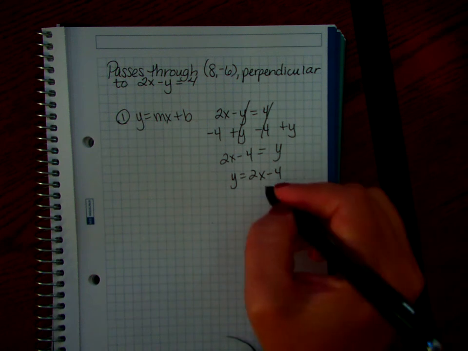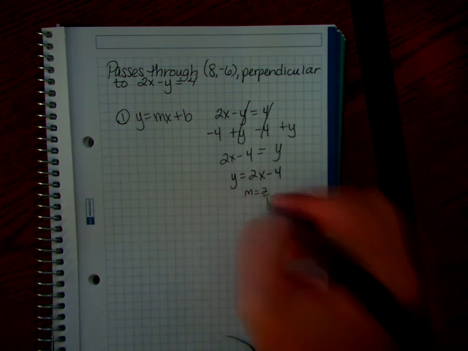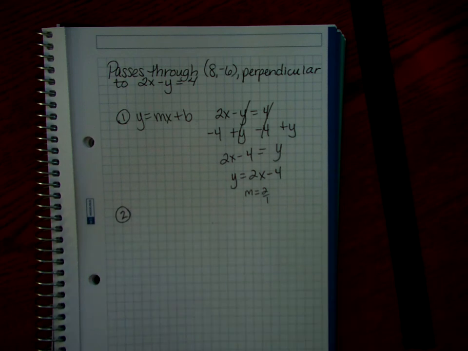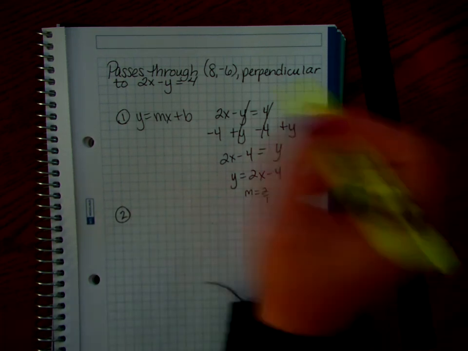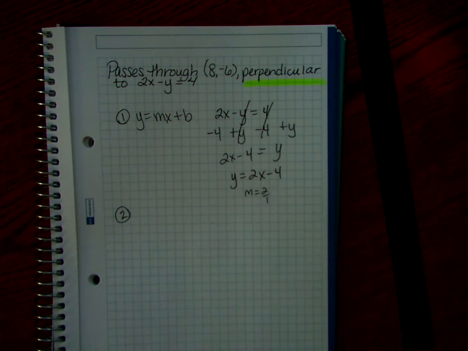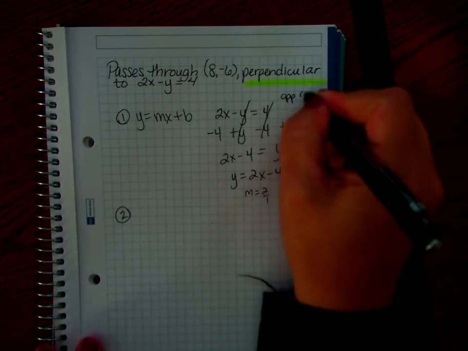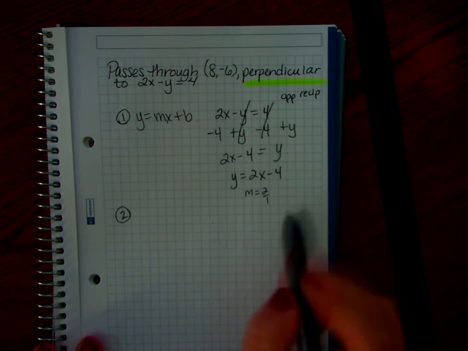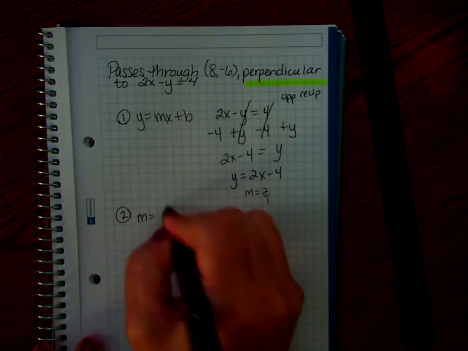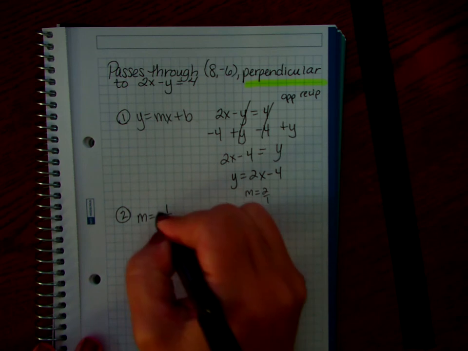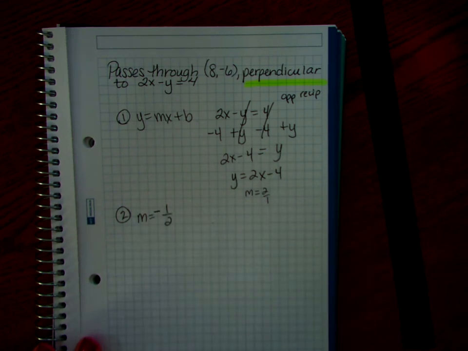Now, if the slope of the original line was 2 over 1, okay, so our second step is, what's your slope? It says my line is perpendicular, which means the opposite reciprocal. Okay, so 2 over 1, I'm going to flip it, so my slope is 1 over 2, and it was positive, so my slope is negative.